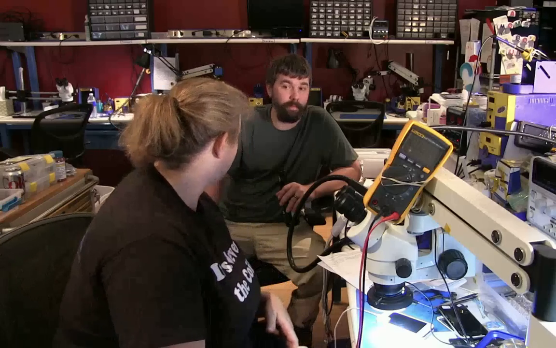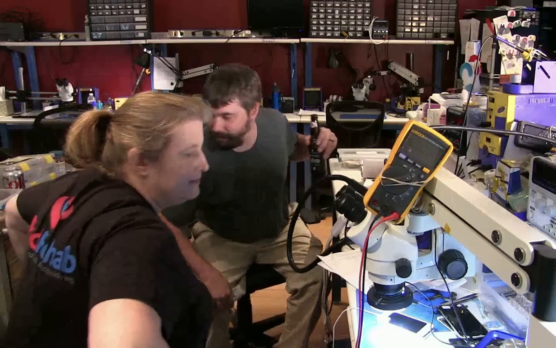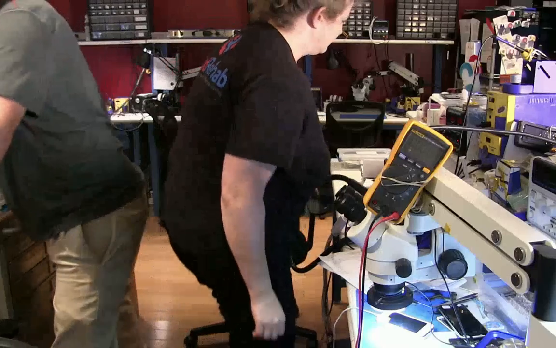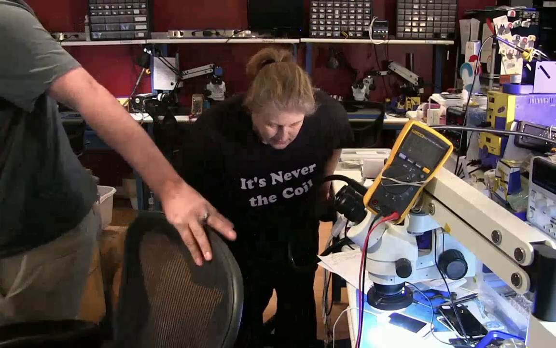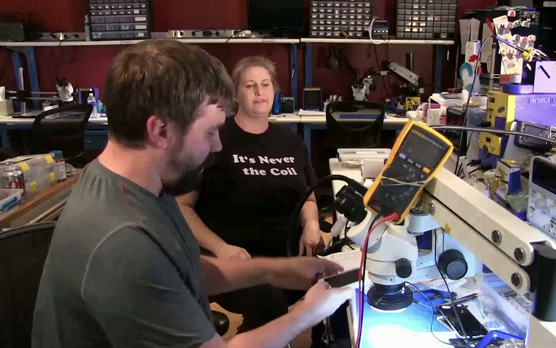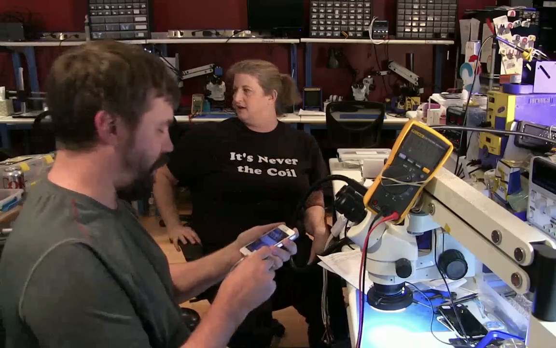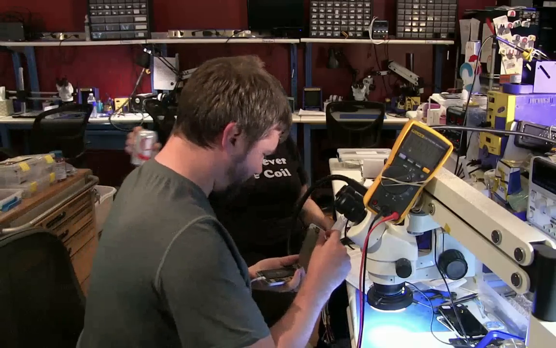All right, want to give it a shot? Sure. All right, let's trade. All right, so there's your iPhone 5, which, by the way, we do have to fix in the end. Does it have a working backlight? Yeah, it does. Working backlight. Perfect.